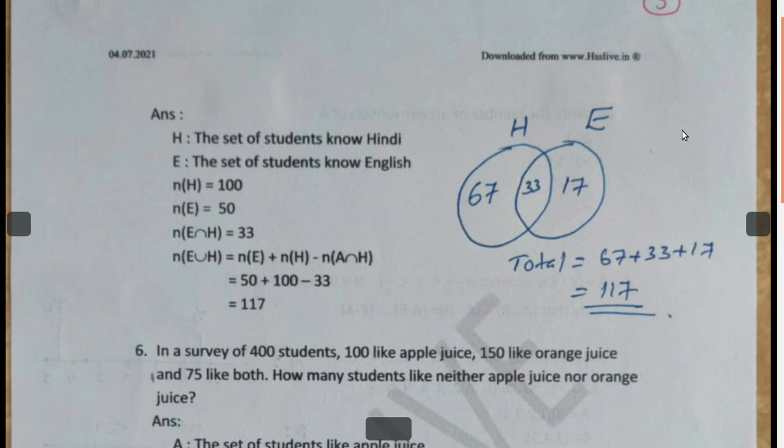Similarly, the number of students knowing English is 50. 33 is present here, then what about the remaining 17? This is from our mind. 33 plus 17 is 50. So how many students are there? 67 plus 33 plus 17. So the answer is 117.